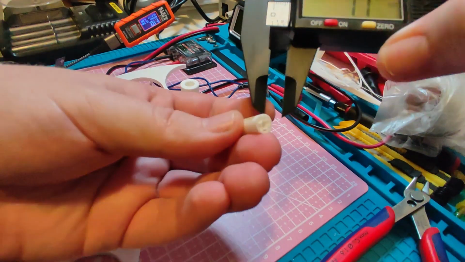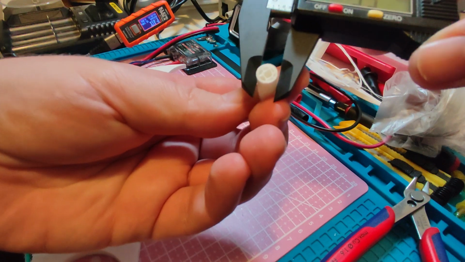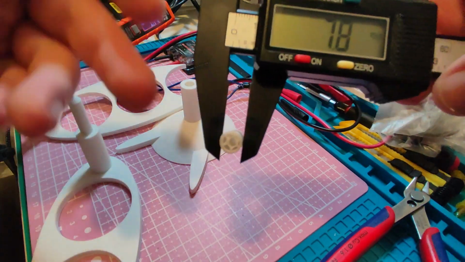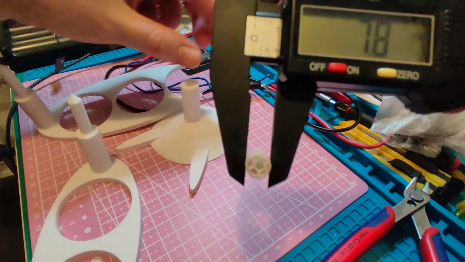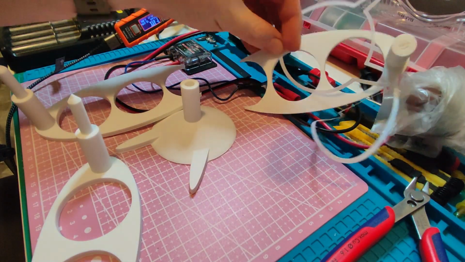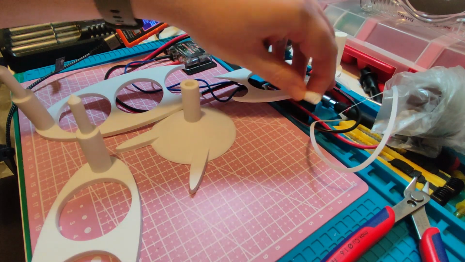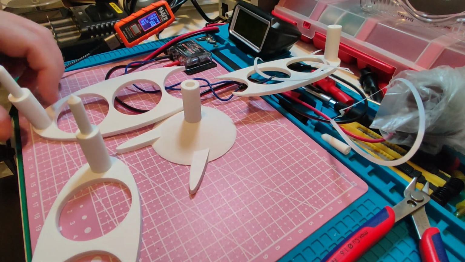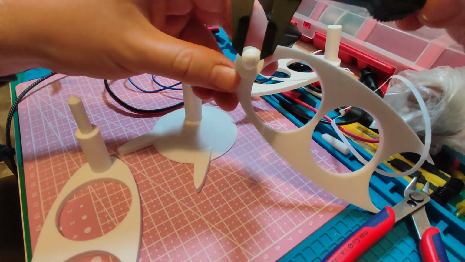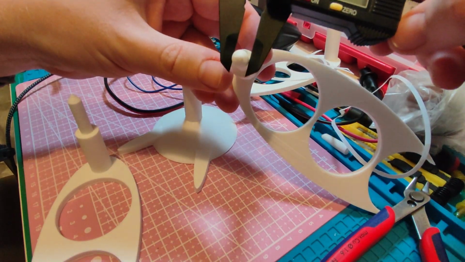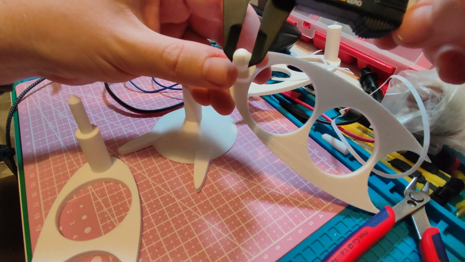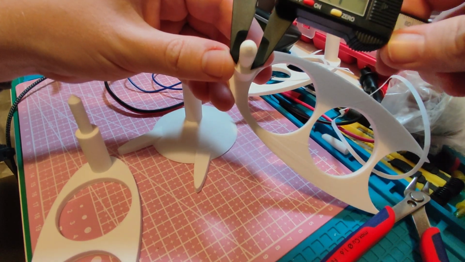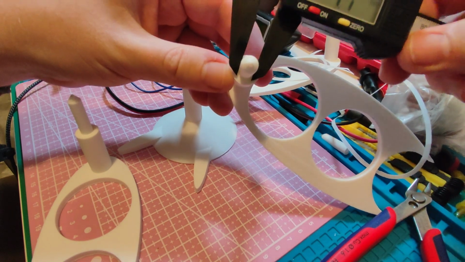Now if I measure this one, it's 7.8. This is the one that I didn't sand down from the broken one. 7.8. Alright. And then the one that I did sand down. 7.7. 7.6 if I push it a bit.